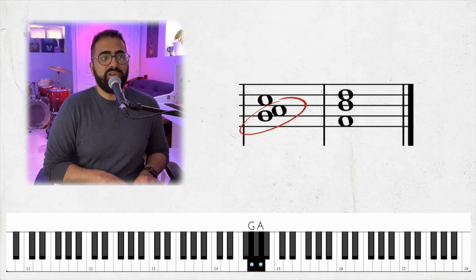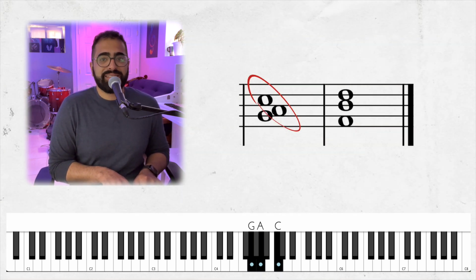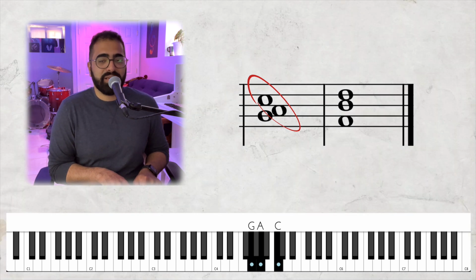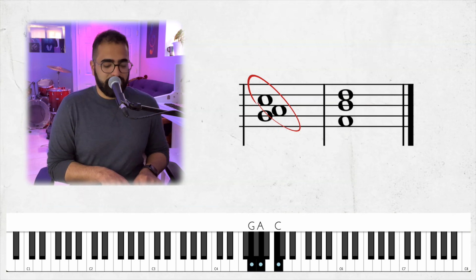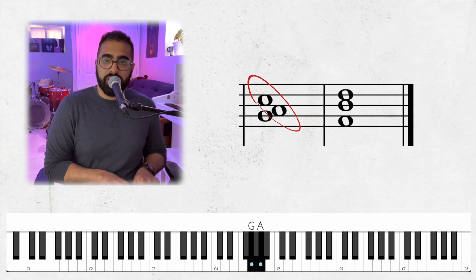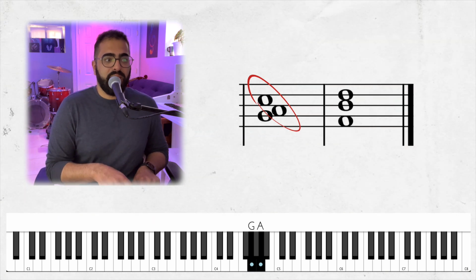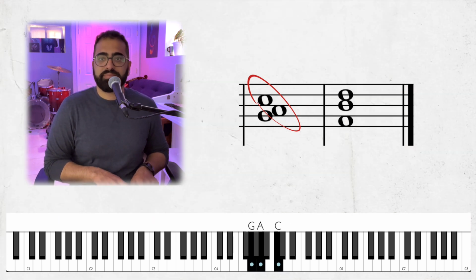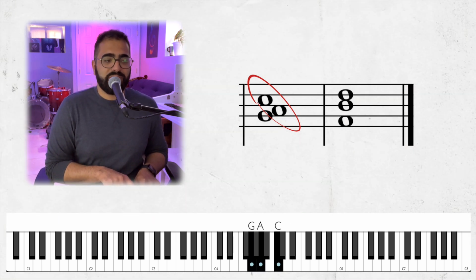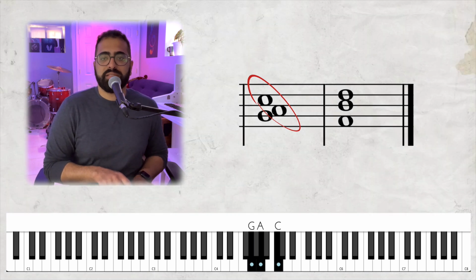Then we have another note up here. Now that is skipping a line, it's skipping a note. It's going to the next space. So let's go to the piano and let's skip a note. We're going to skip the B and go to the next note, which is a C. So these notes that you're playing are G, A, and C.